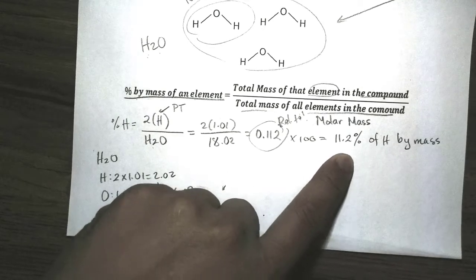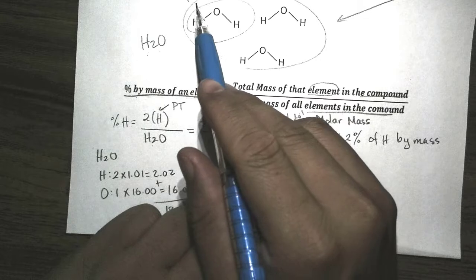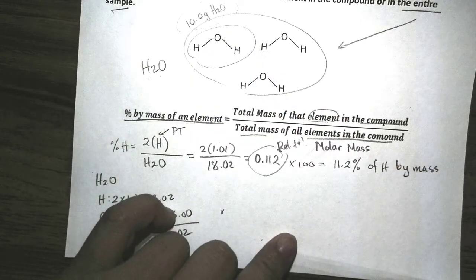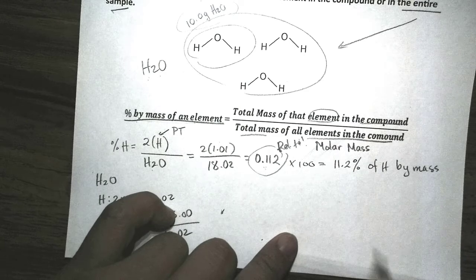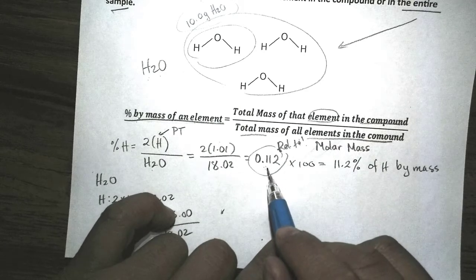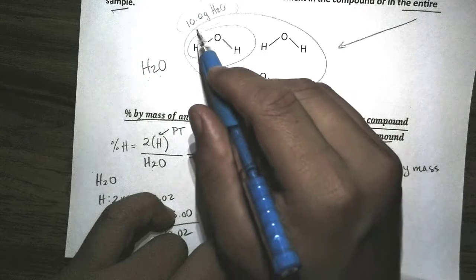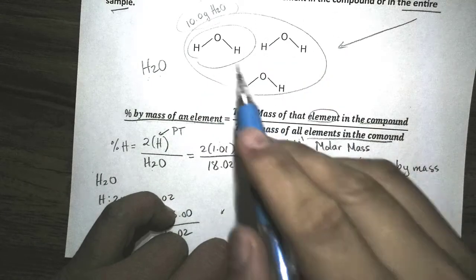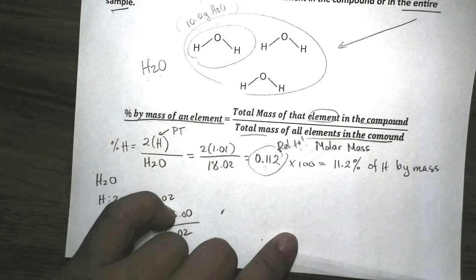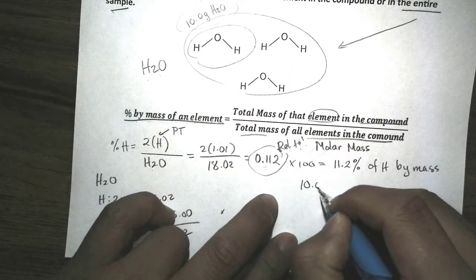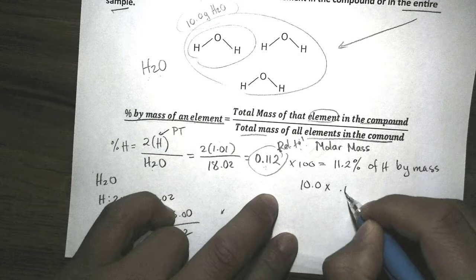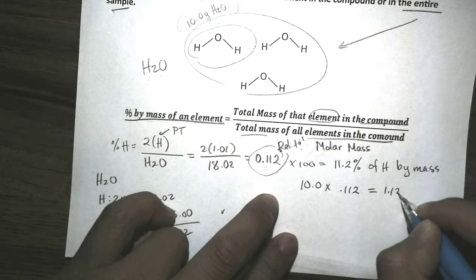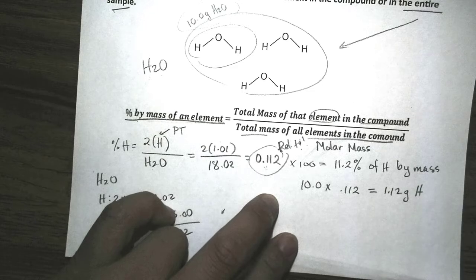So how is that important? If we look at the example together as a whole, this sample is 10 grams of water. By using the application of percentage, we can take this relative to 1, times the entire sample, and that gives us the mass of hydrogen in this 10 gram sample. For example, we take 10.0 times 0.112, which gives us 1.12 grams of hydrogen in that sample.